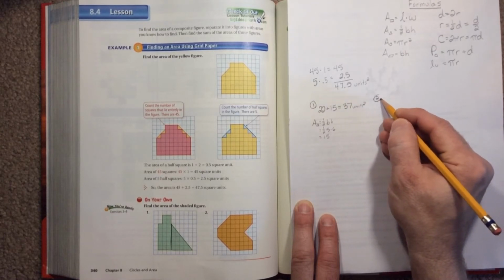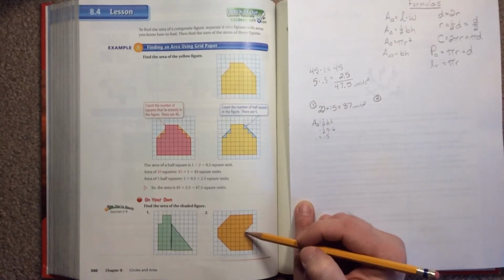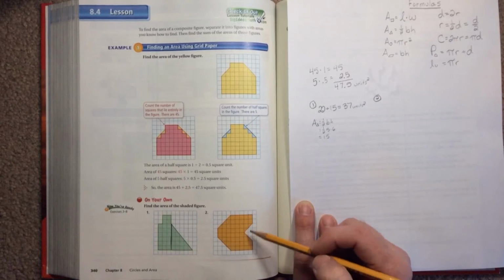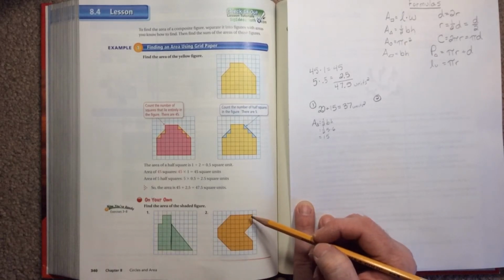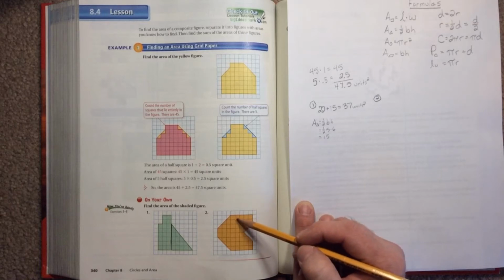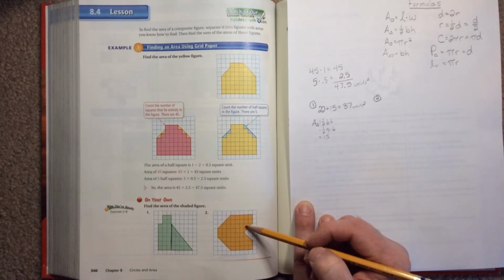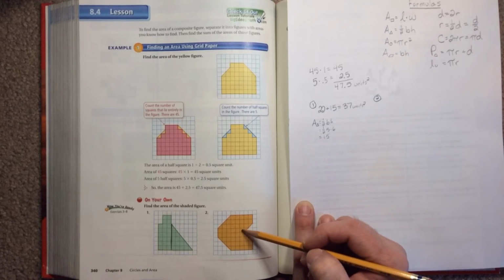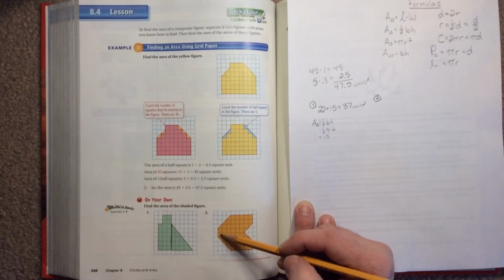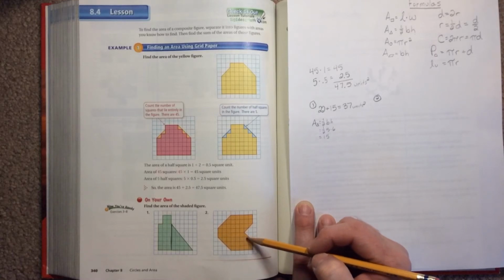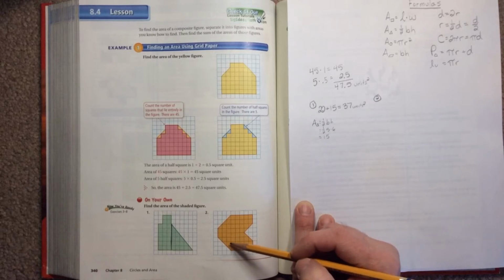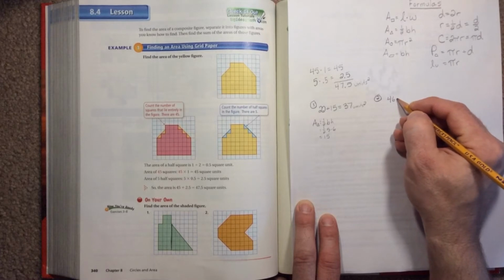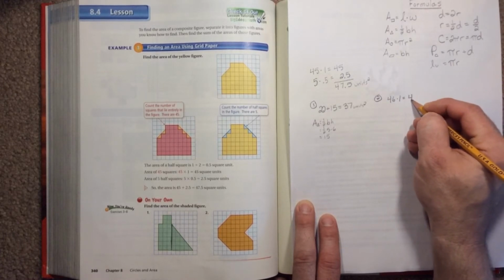For number 2, on this, these are just halves. They aren't cutting them in small little pieces like this. So now we can count up all the squares. 1, 2, 3, 4, 5, 6, 7, 8, 9, 10, 11, 12, 13, 14, 15, 16, 17, 18, 19, 20, 21, 22, 23, 24, 25, 26, 27, 28, 29, 30, 31, 32, 33, 34, 35, 36, 37, 38, 39, 40, 41, 42, 43, 44, 45, 46. So 46 of those that are 1 apiece.